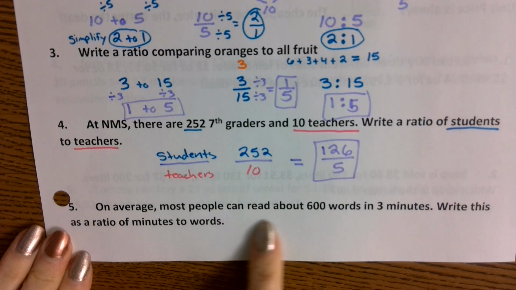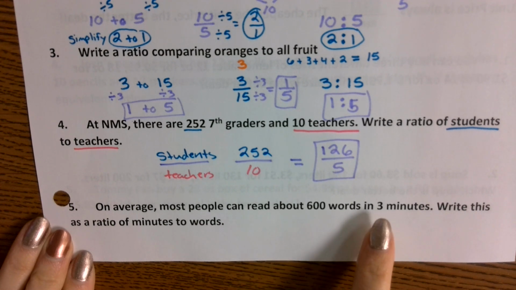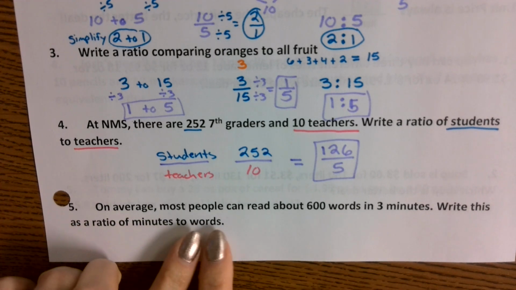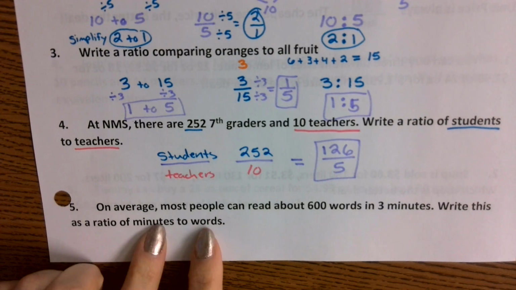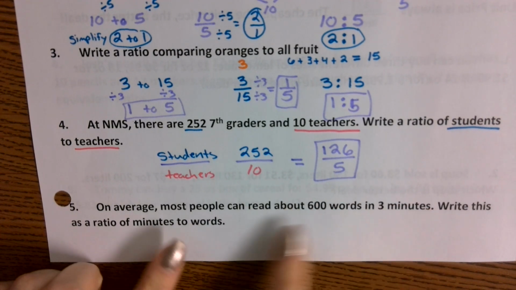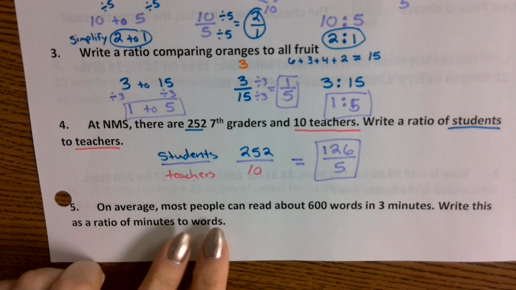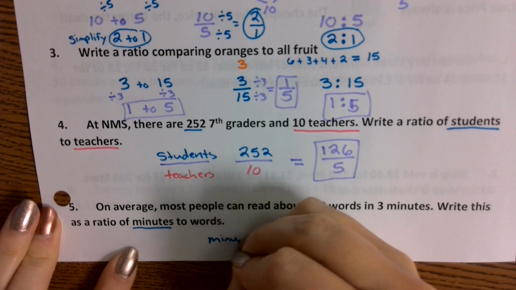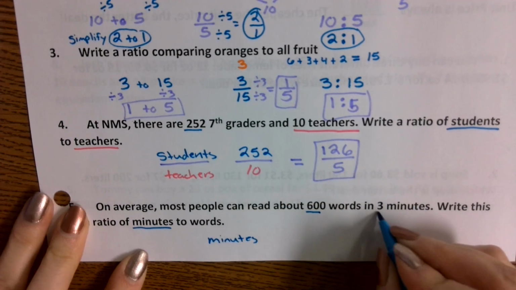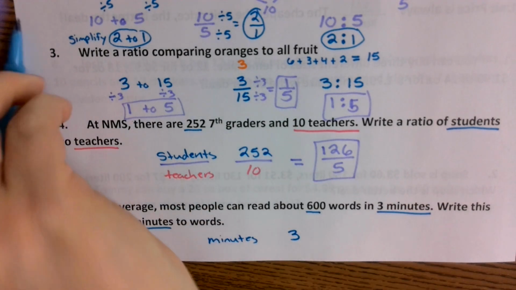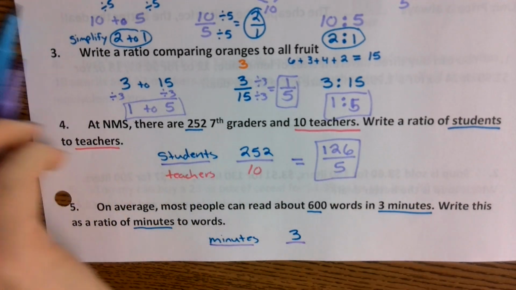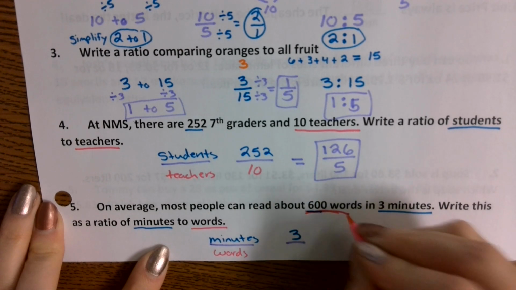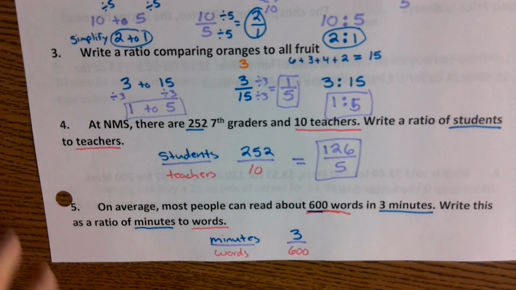Okay? On average, most people can read about 600 words in 3 minutes. We're going to write this as a ratio of minutes to words. Notice that they changed it. They gave it to us as words and minutes, but they want us to write it as minutes to words. So that means on the top is going to be the minutes, which happens to be 3. And then on the bottom is what we're going to put the words, which happens to be 600. So our ratio is 3 over 600.